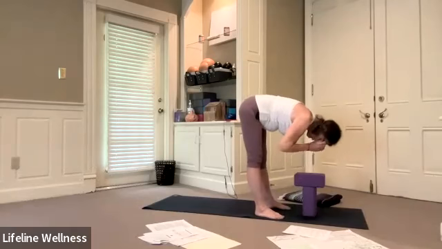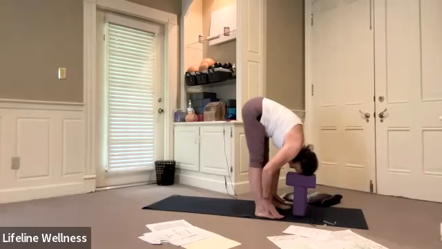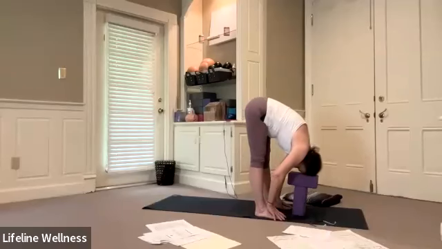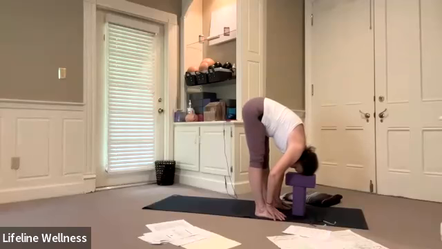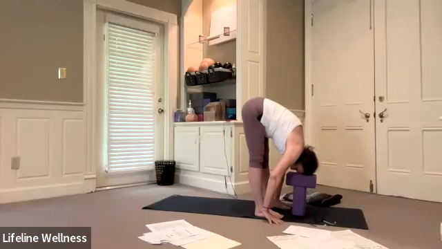on the blocks in a forward fold. Notice the breath. You see, this is grounding. The feet are grounded. Maybe the hands are grounded on the shins or on the mat. The forehead is grounded. And grounding really helps us reduce anxiety.